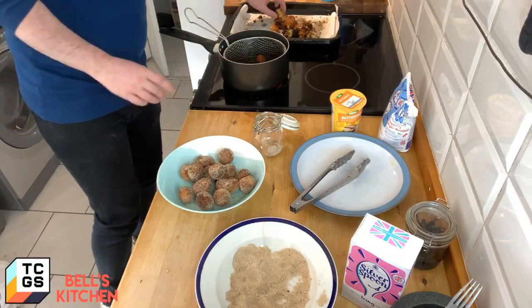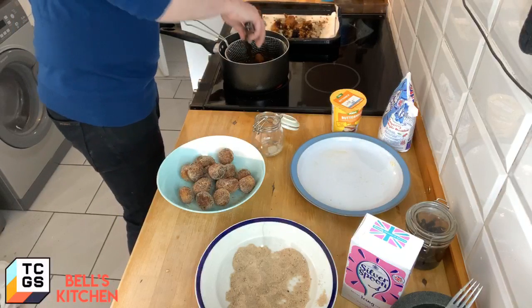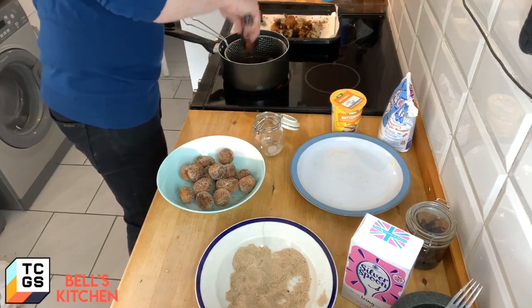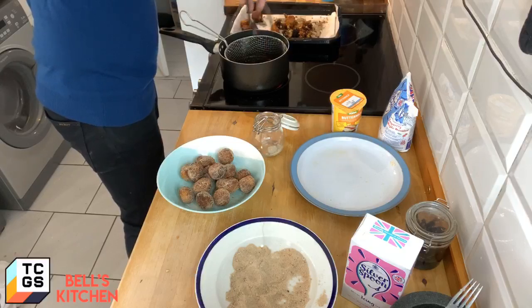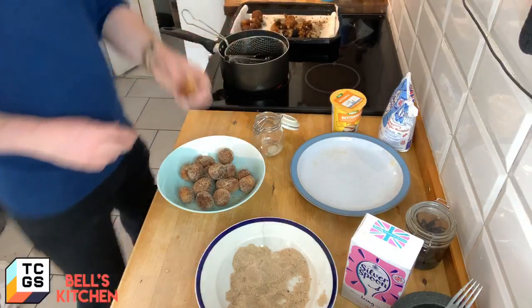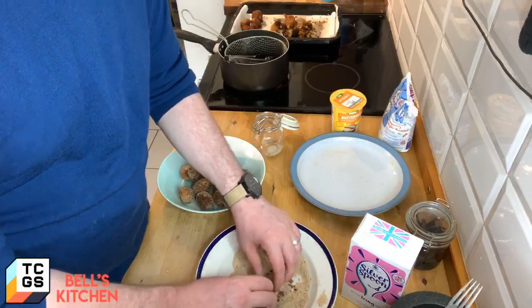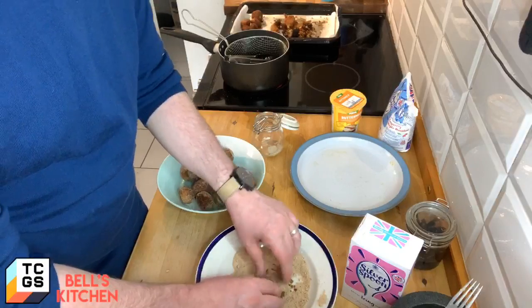I mean, let's roll. Hang on, let's get these out. I'm going to roll one of the really messy bits in the sugar and give that a taste. Right, that's it for the fryer. Thank goodness. 15 minutes on the dot. Absolutely.